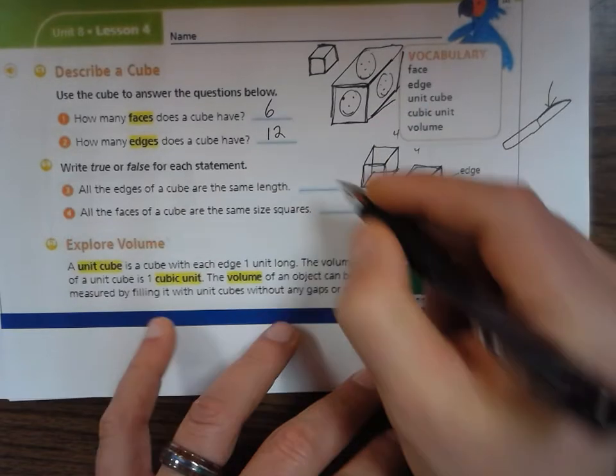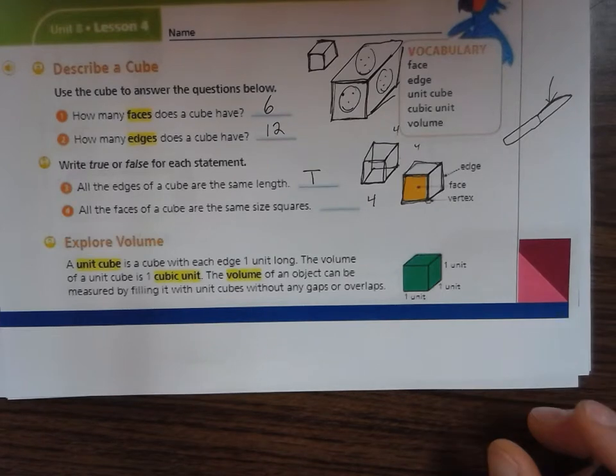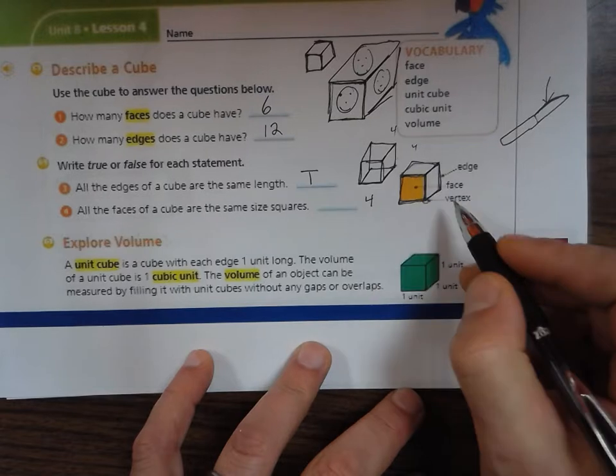All the faces of a cube are the same size squares. Absolutely. This face right here is going to be the same as that face. They'd all be the same. So again, that is also a true statement.